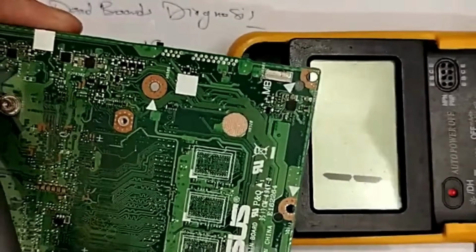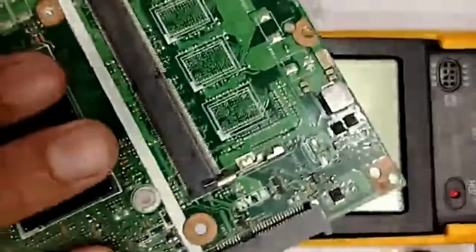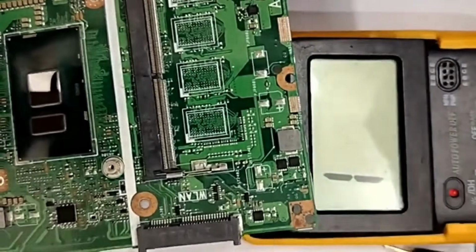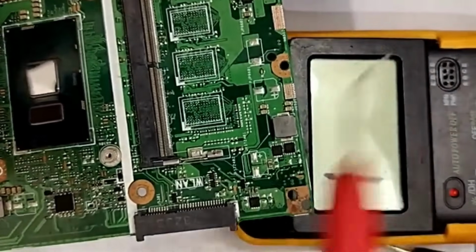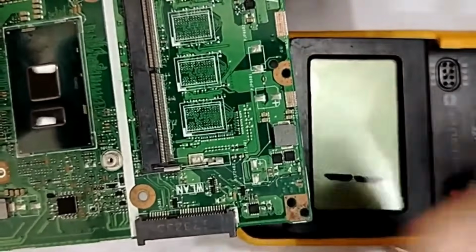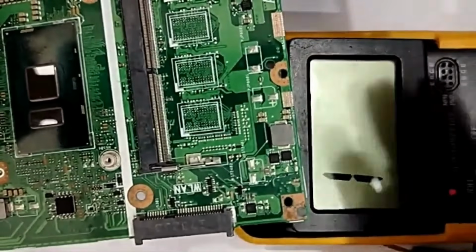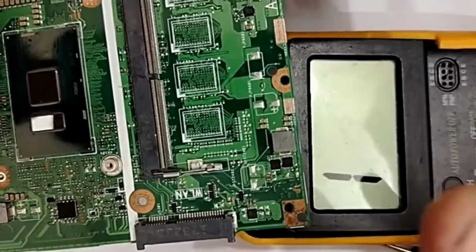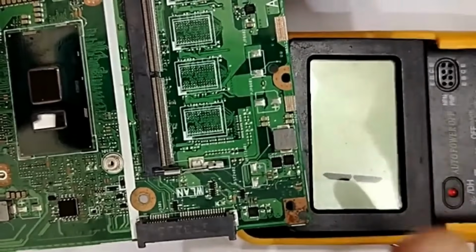Good. So guys, I'll show you right now how to isolate the short circuit using just your multimeter. Just your multimeter, without the thermal camera, without the voltage injector. Please guys, just stay tuned. I'm going to teach you everything.